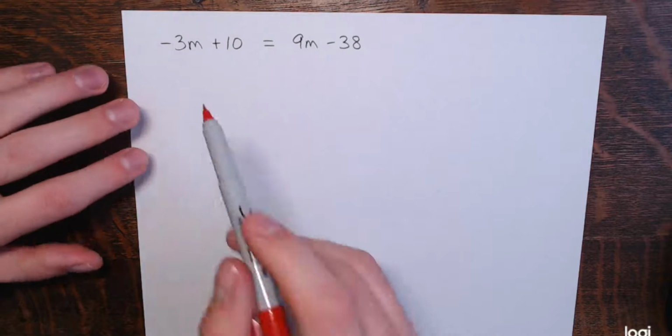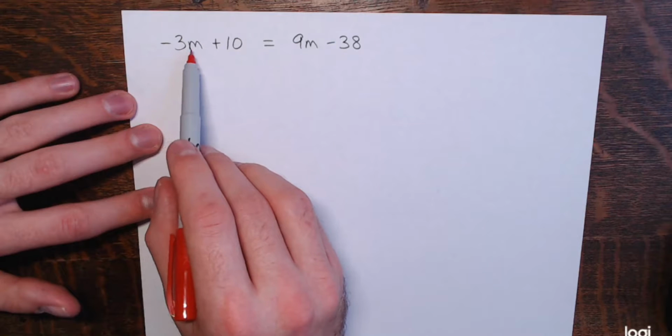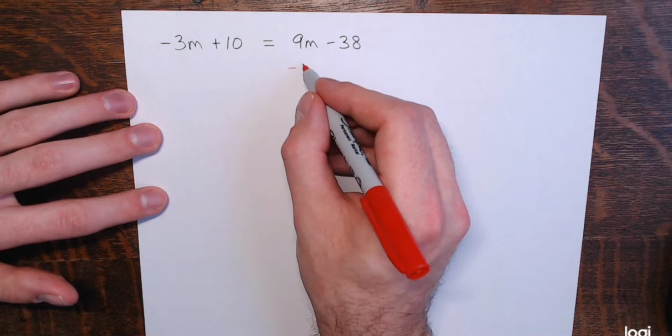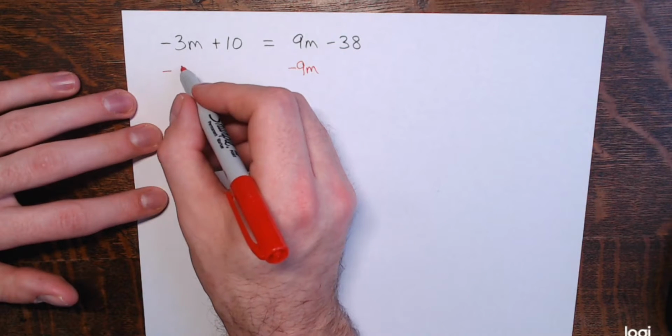So the terms with variables, negative 3m is already on the left. I'll keep it there. 9m is on the right. I don't want that there. So I'm going to subtract 9m. That'll make that 0. And do the same thing to the other side. Subtract 9m.